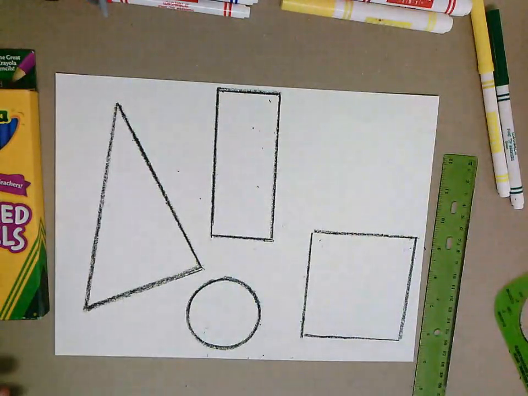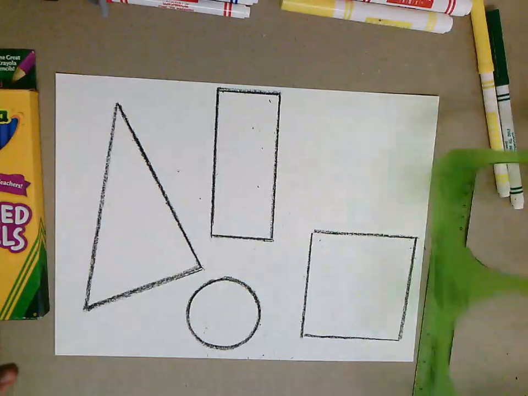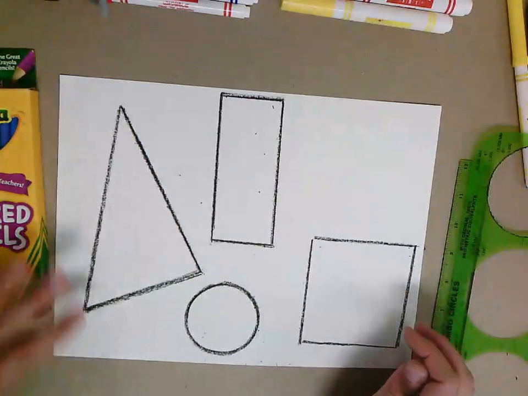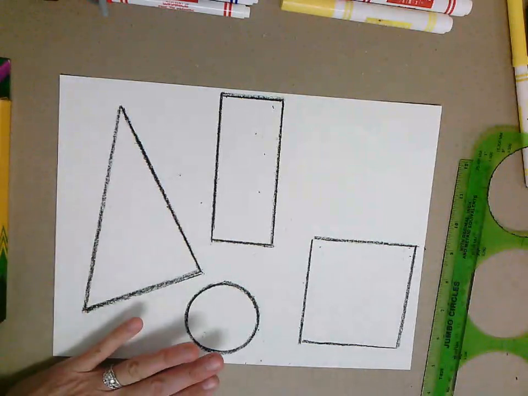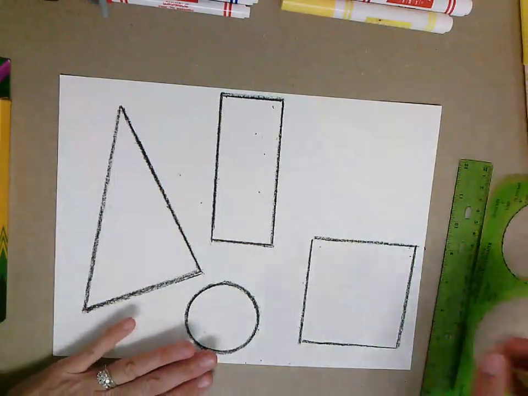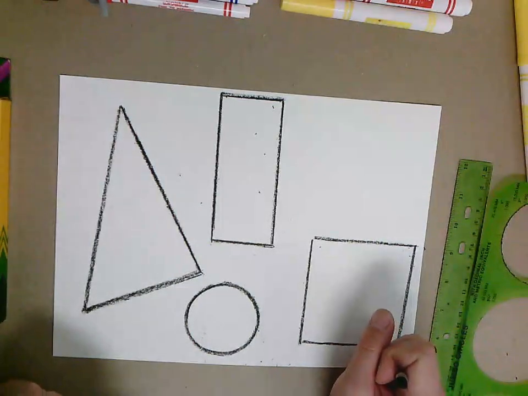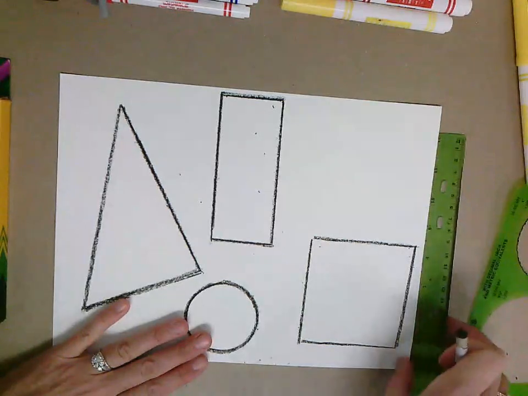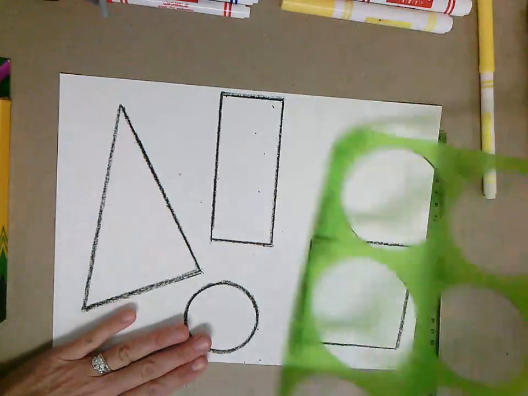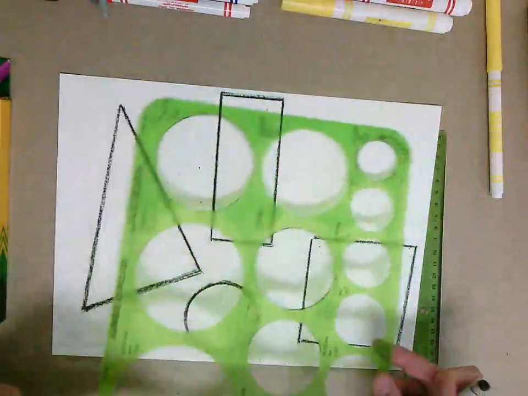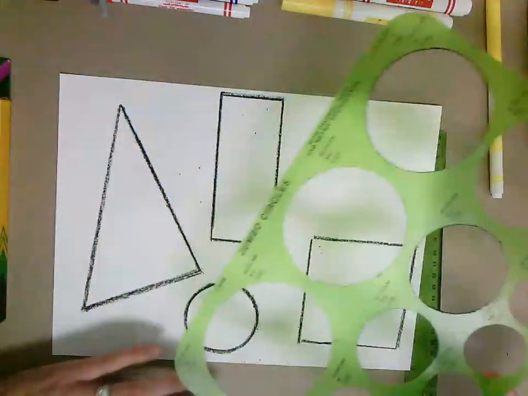Welcome to art. For the first part of this project, we are going to be creating some geometric shapes, and we just got done learning about Jean Hans Arp and his abstract Dadaism art, and we're going to make our own version of this. You're going to need a ruler or something straight to trace with, something to make a circle. You could use a cup if you wanted to do this project at home, or a dish. I have this cool stencil.